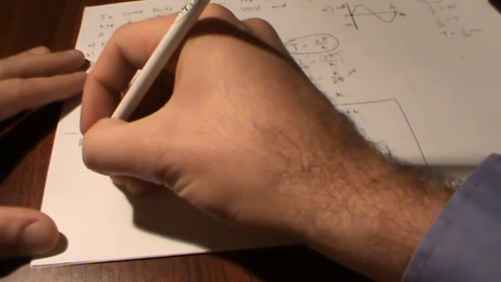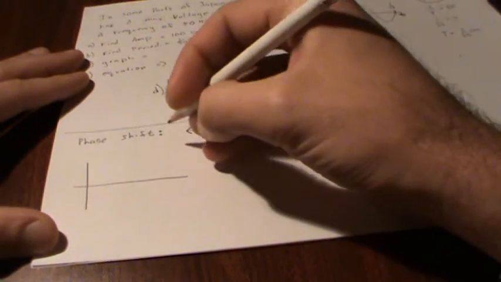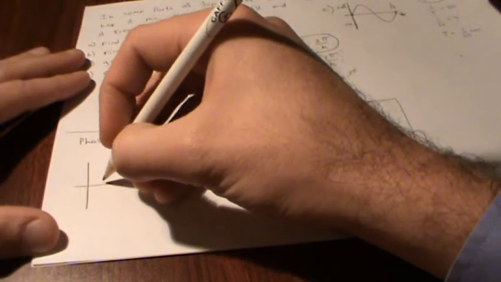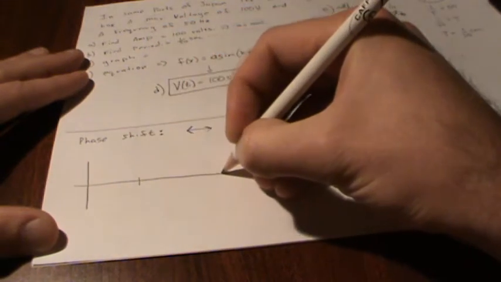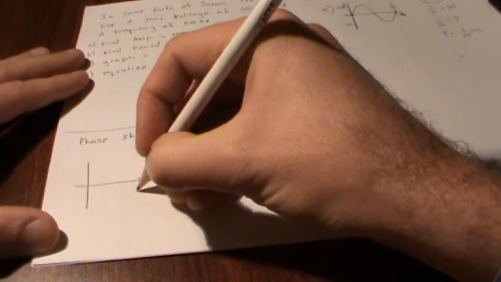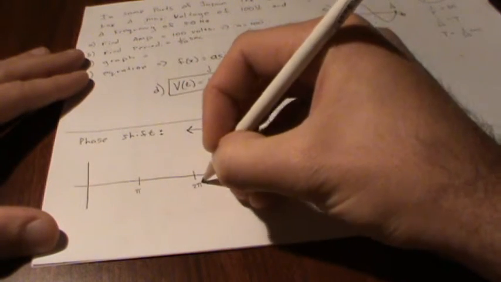So what I'm going to do is make a generic equation here, or graph, and I'm going to ask us to try and find the phase shift. Pi, 2 pi.